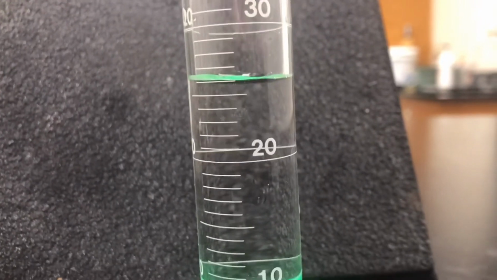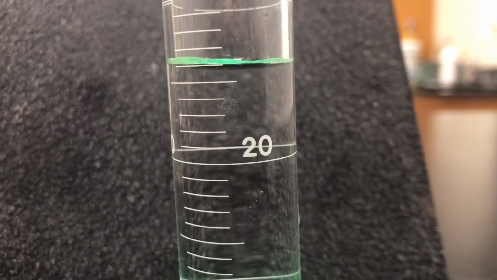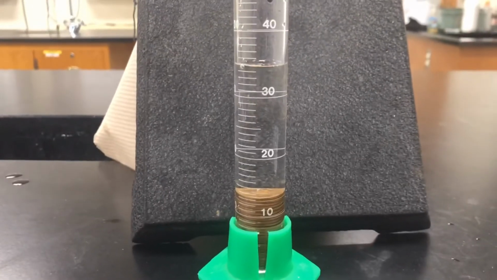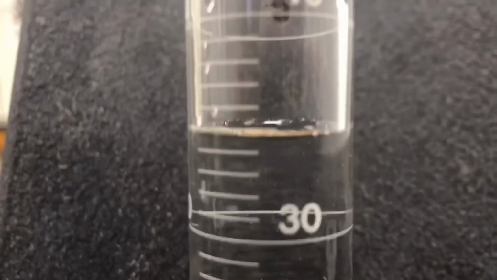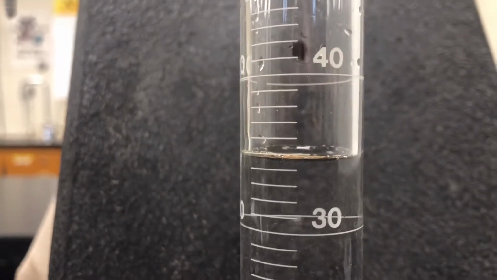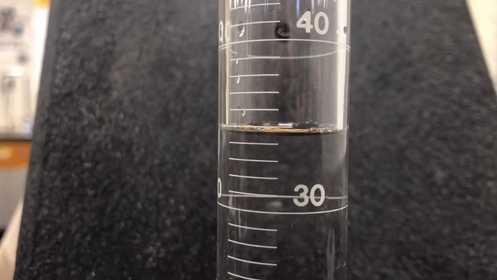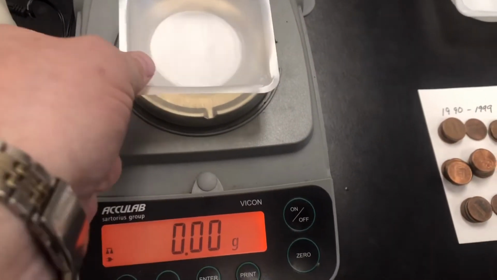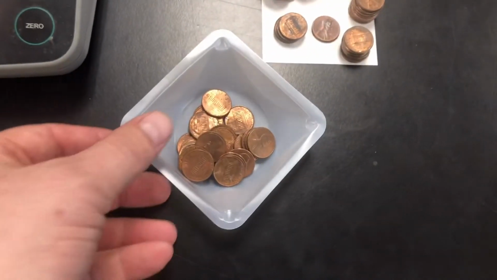For our beginning volume for the 1980s, what would you say your beginning volume is? We've got the 25 1980 series pennies. What would the volume, the ending volume, be now? Right there's your meniscus. Get that recorded. On to the 1990s. So we're going to go, get this, 25 of 1990s pennies.